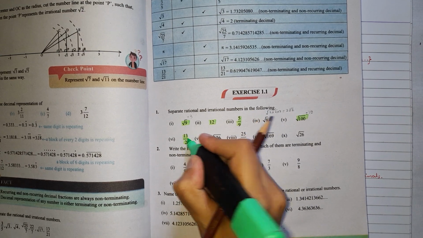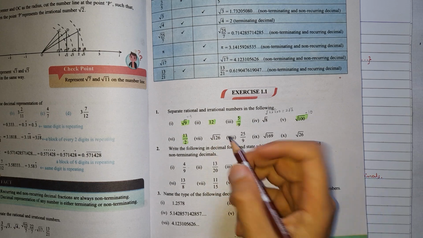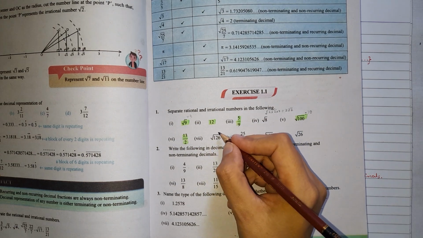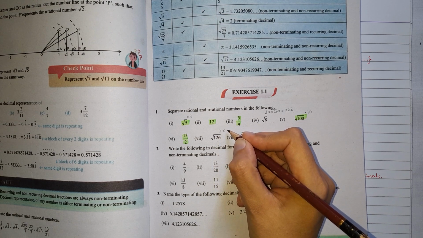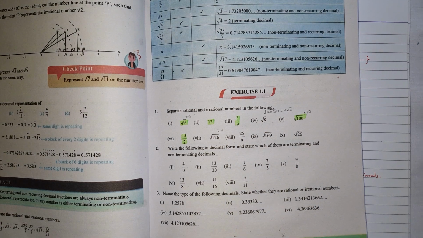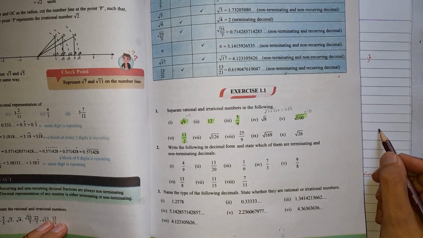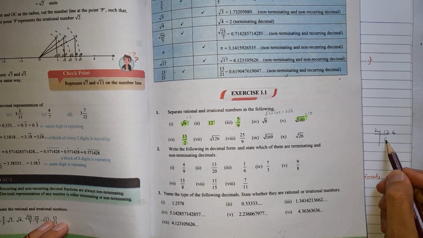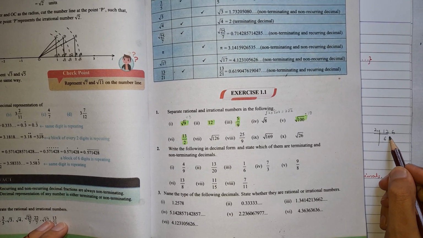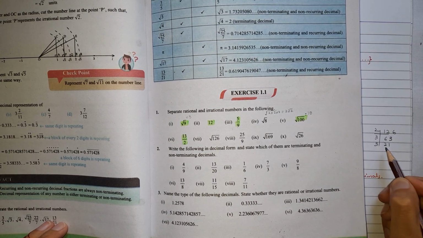Under root 13 by 2 is a rational number. And next, if we prime factorize this number, what is this? 2 into 126, we prime factorize it. 126: 2 sixes are 12, 2 threes are 6, 3 twos are 6, 3 ones are 3, 3 sevens are 21, and 7 ones are 7.